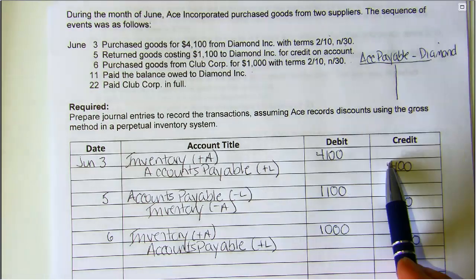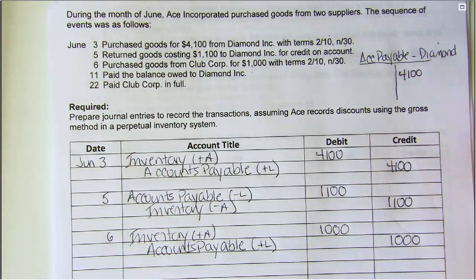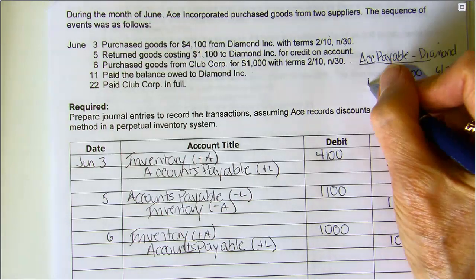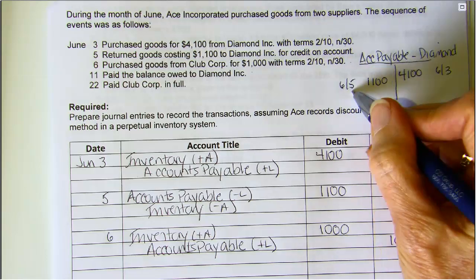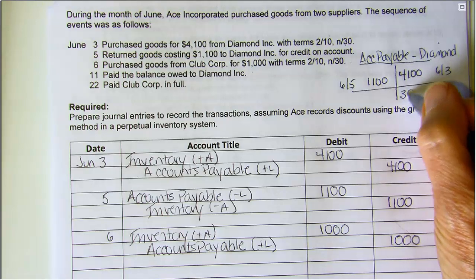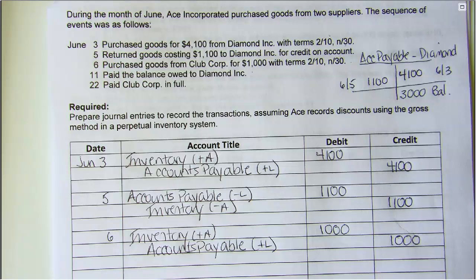We credit their accounts payable $4,100 for the purchase we made on June 3rd, and then we debited the accounts payable for Diamond $1,100 for the return on June 5th. Therefore, the net amount that we owe Diamond is $3,000. That's the current balance in their account. We owe them $3,000.